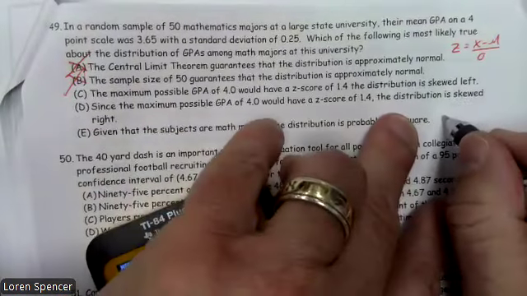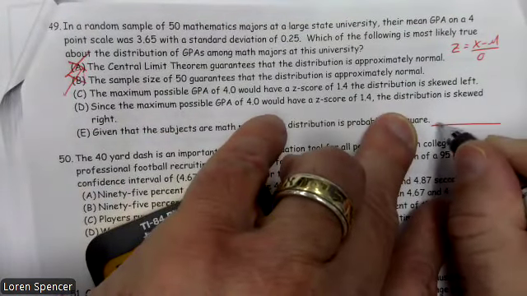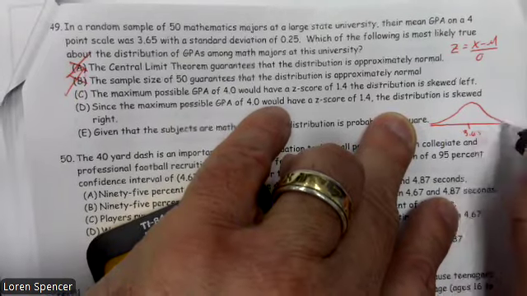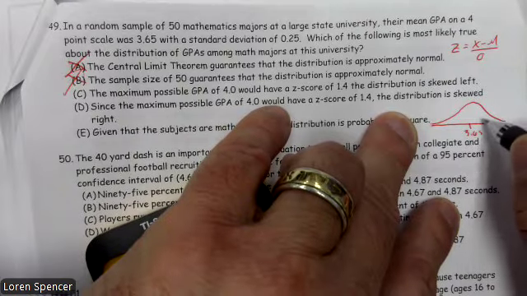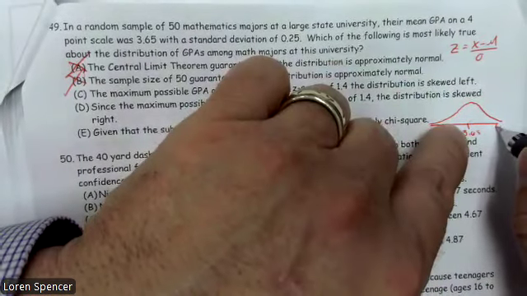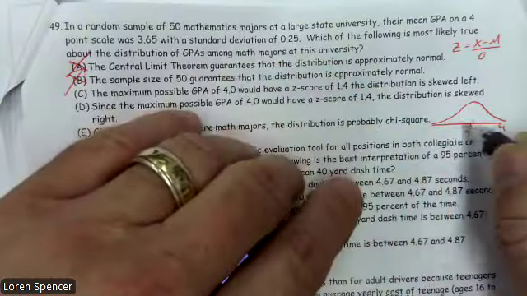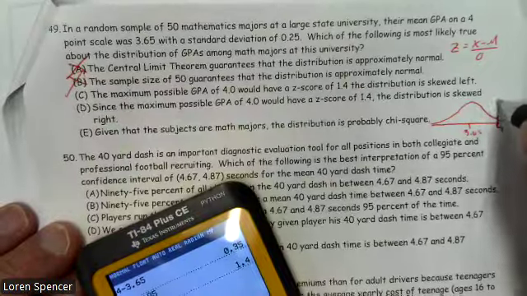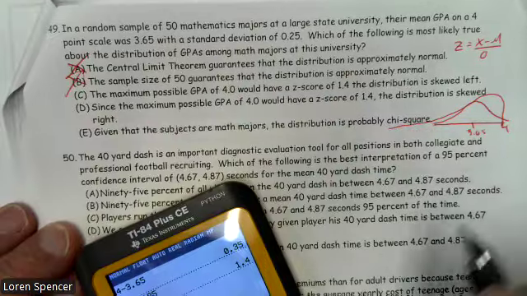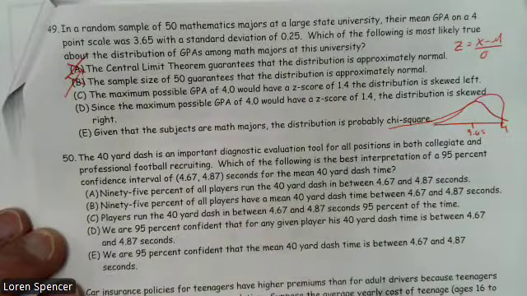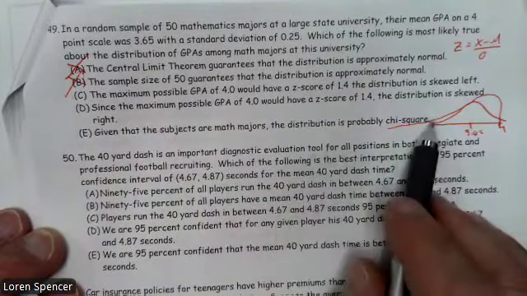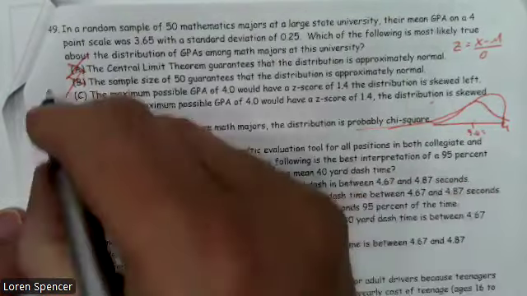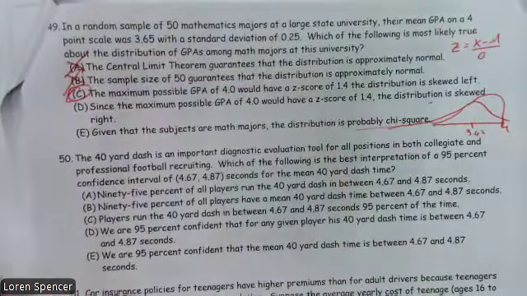What they're saying is, if I were to draw a picture of this, I don't have a whole lot of room. The mean is 3.65, my maximum value is 4, and this distance is only 1.4 standard deviations. I need 3 standard deviations above and below. So that means instead of being shaped like this, it's shaped like that. The distribution is skewed, and if I stretch it this way, it's skewed to the left. So for 49, the best answer choice is C.